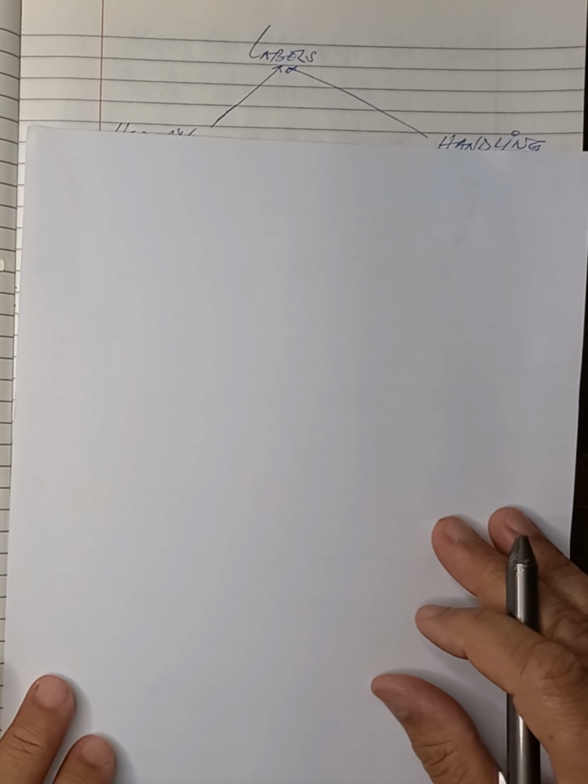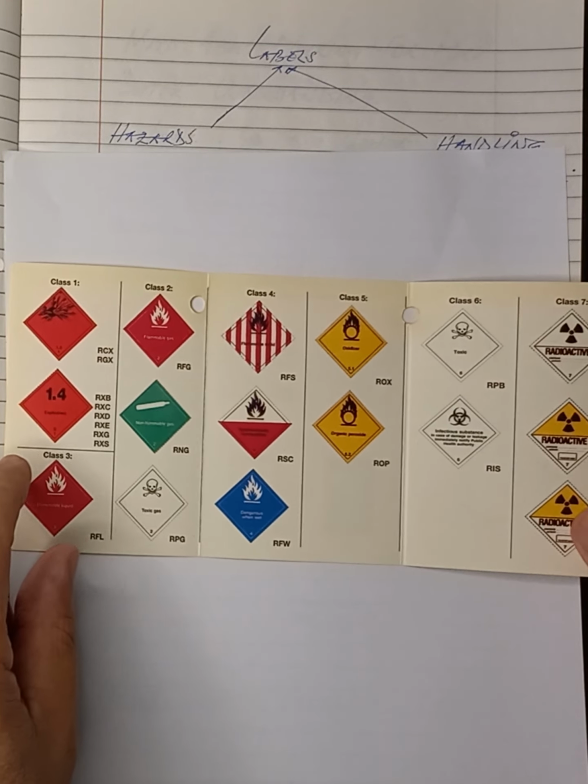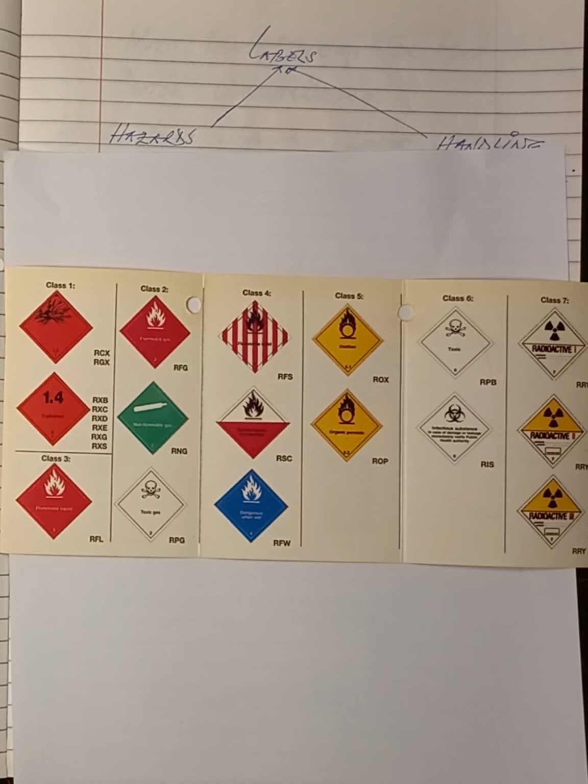Labels. When we talk about labels, we have two kinds of labels available: hazard, one indicating hazards, and the other one is handling. How do they look? For hazard labels, as you can see here, these are all hazard labels according to class and divisions.